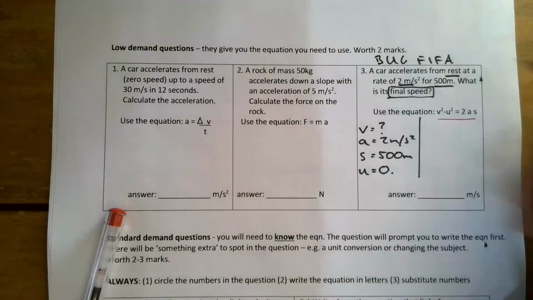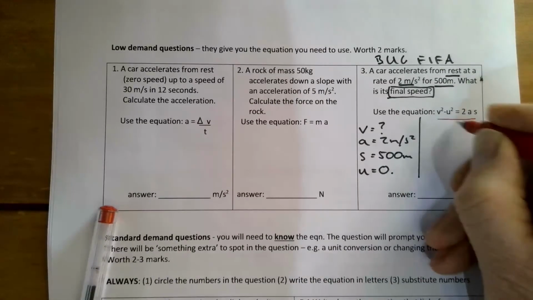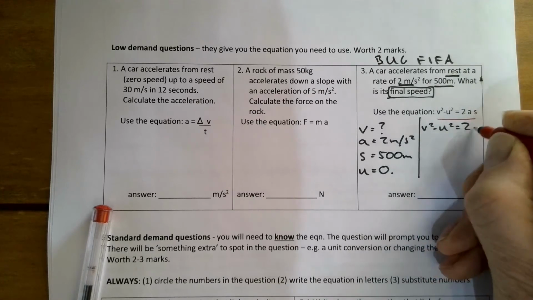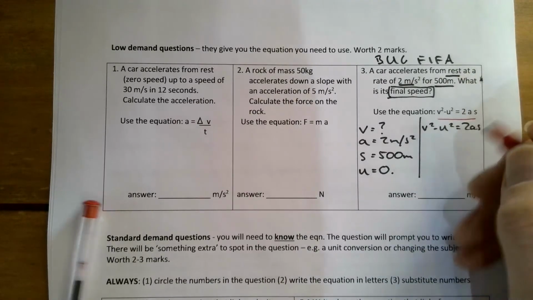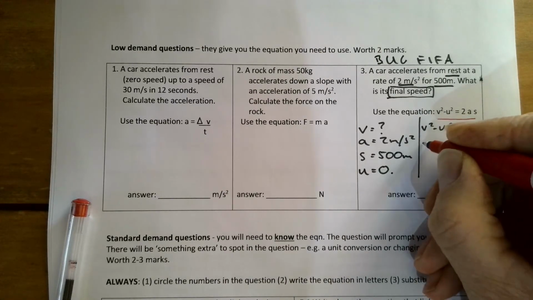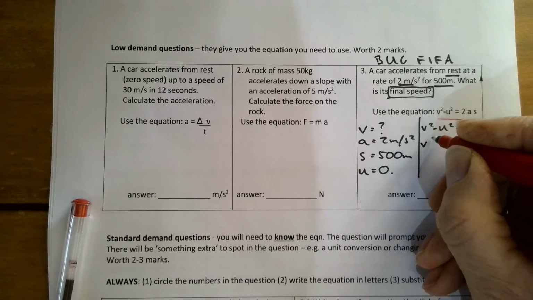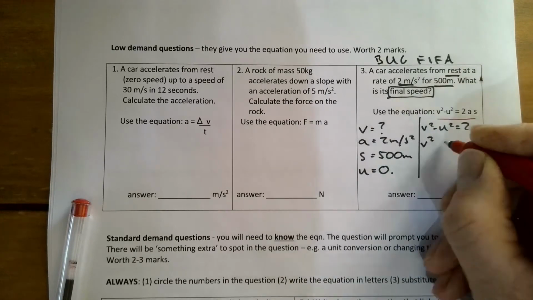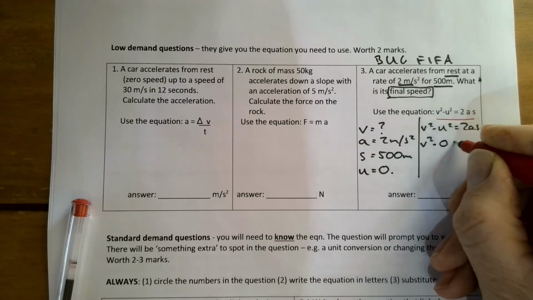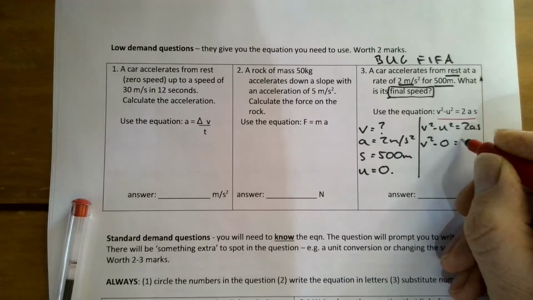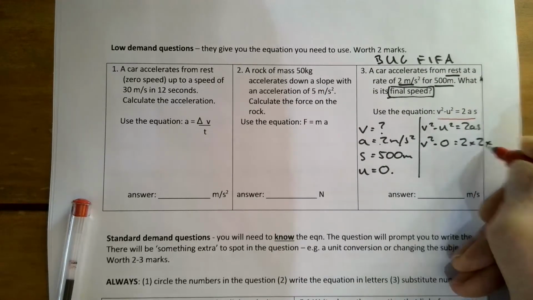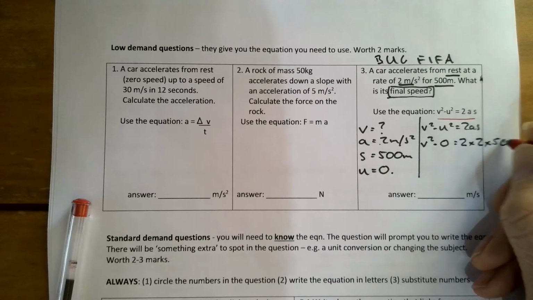Now I'm going to FIFA. I'm going to write down my formula, which is v squared minus u squared is equal to 2as. I'm going to insert what I need. So that's v squared, well I don't know what v squared is, minus u, which is 0, and that's equal to 2 times acceleration, which is 2, times displacement, which is 500.